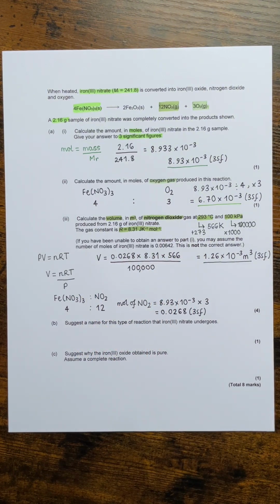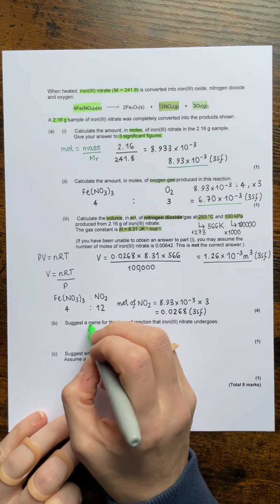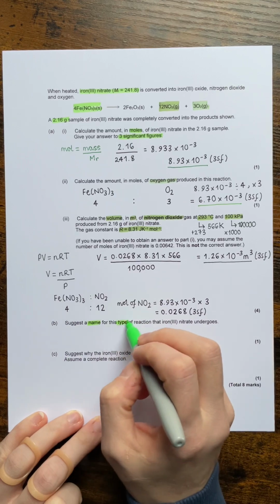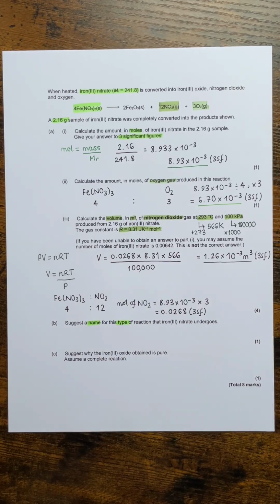Happy days. Okay, then we've got our 2 suggest questions. So it says suggest a name for the type of reaction that iron 3 nitrate undergoes. Now the first sentence says, when heated, iron 3 nitrate is converted into those 3 things. We haven't got another reactant, it's just the iron nitrate, which then turns into those 3 things. So it has to be breaking down, and we're heating it to do that.